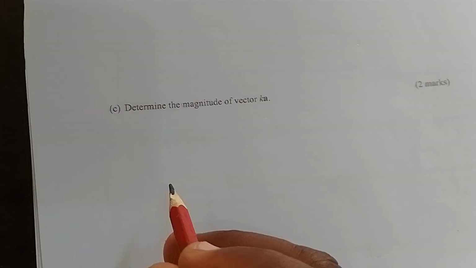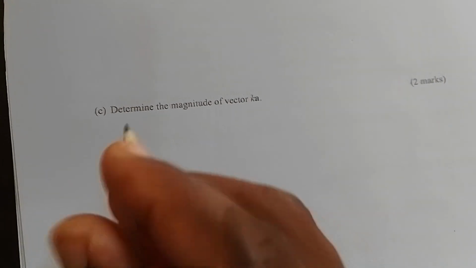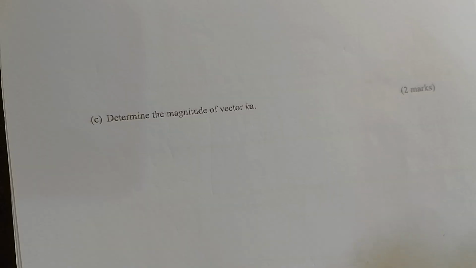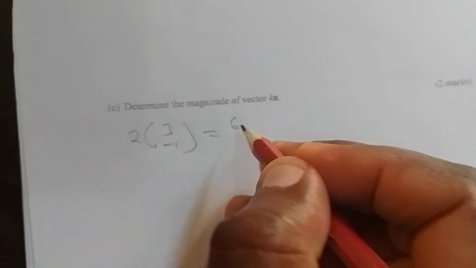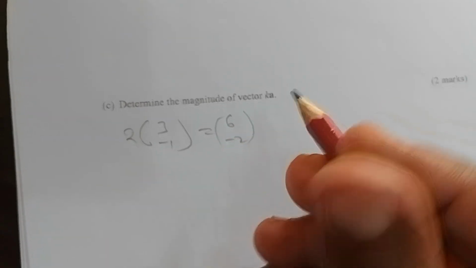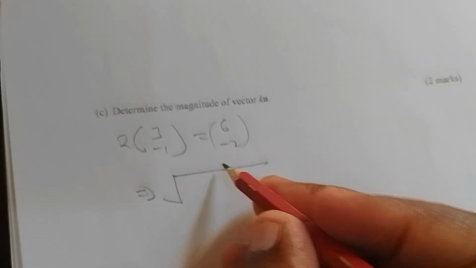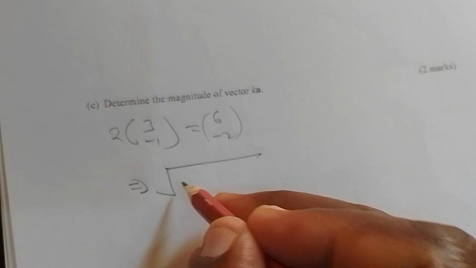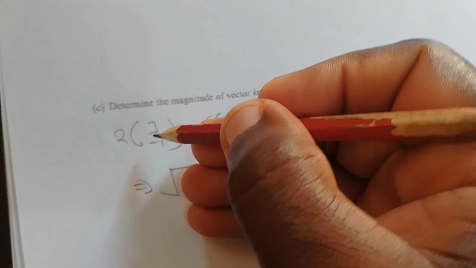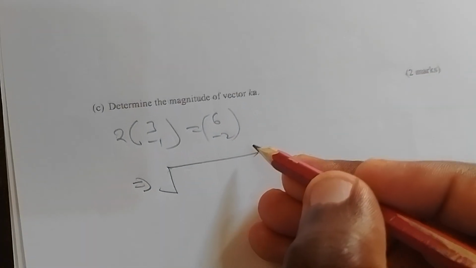Determine the magnitude of vector Ka. So what is K? K is 2 and a is (3, -1). So I will just write 2 into (3, -1), that gives us (6, -2). And then for the magnitude, there is a formula, we take x squared plus y squared.